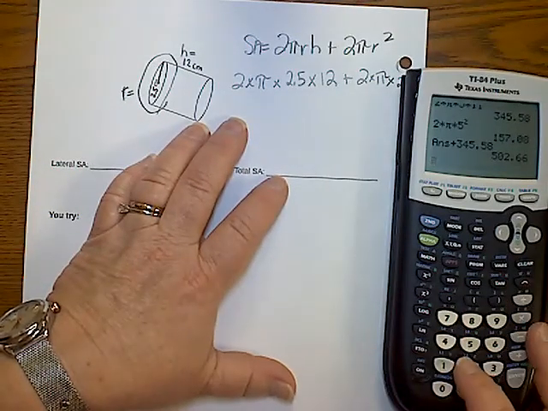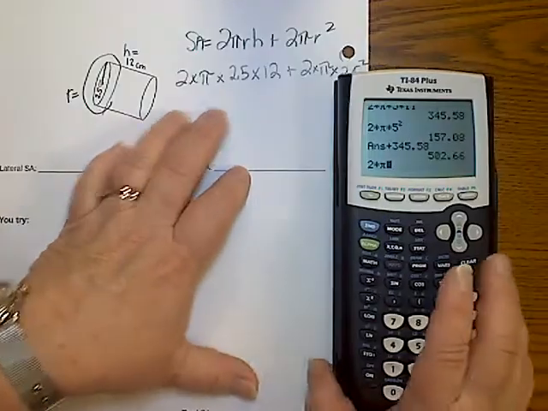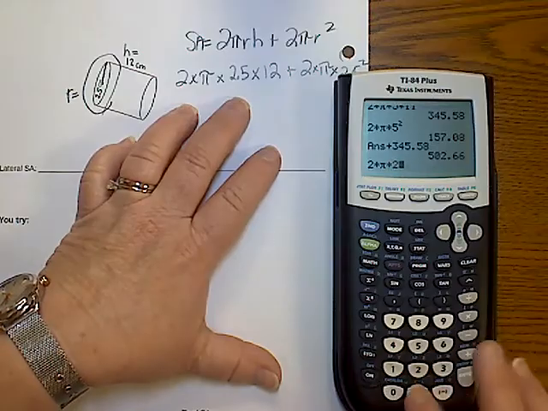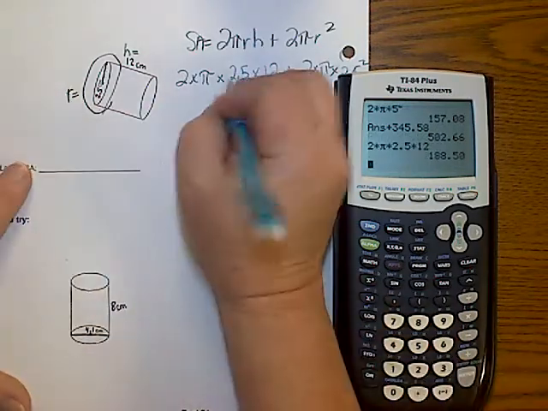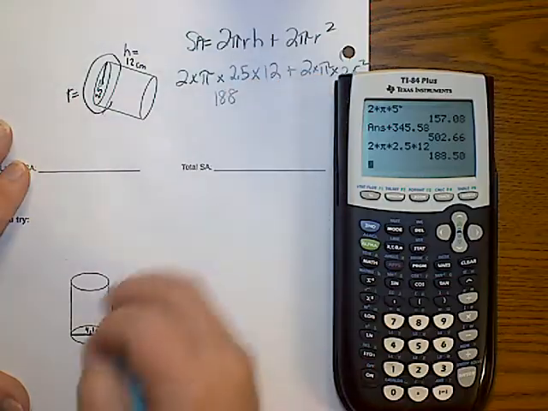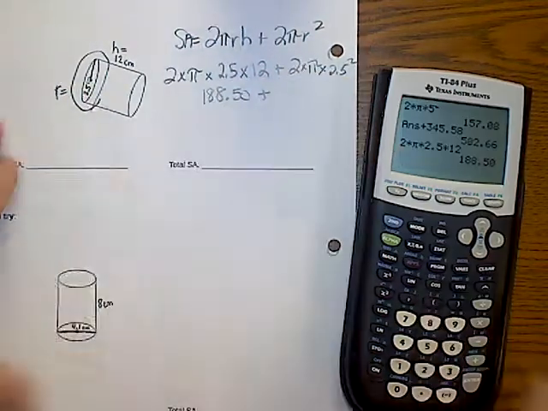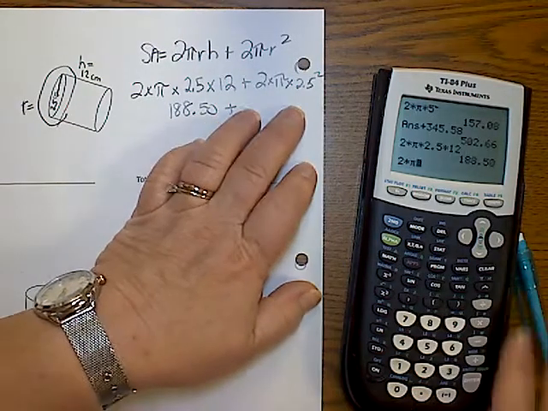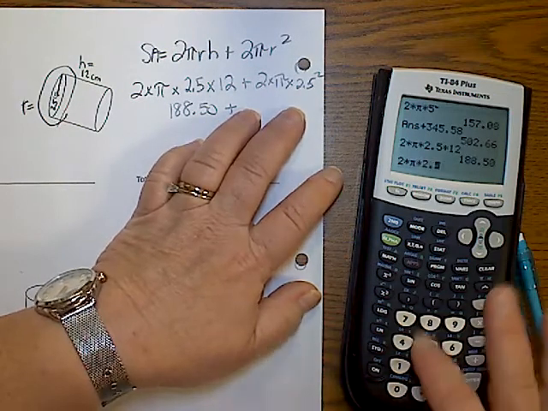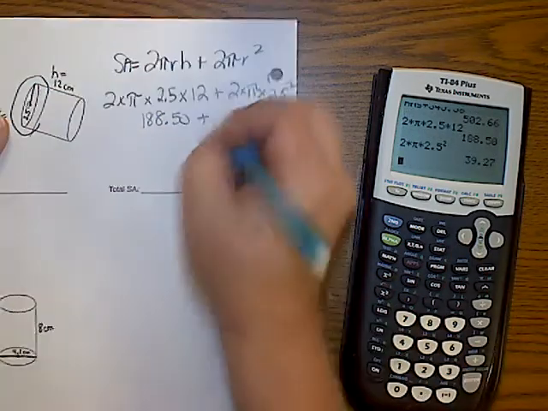I get 2 times second pi times 2.5 times 12. And that gives me 188.50 plus 2 times second pi times 2.5 squared. And that gives me 39.27.